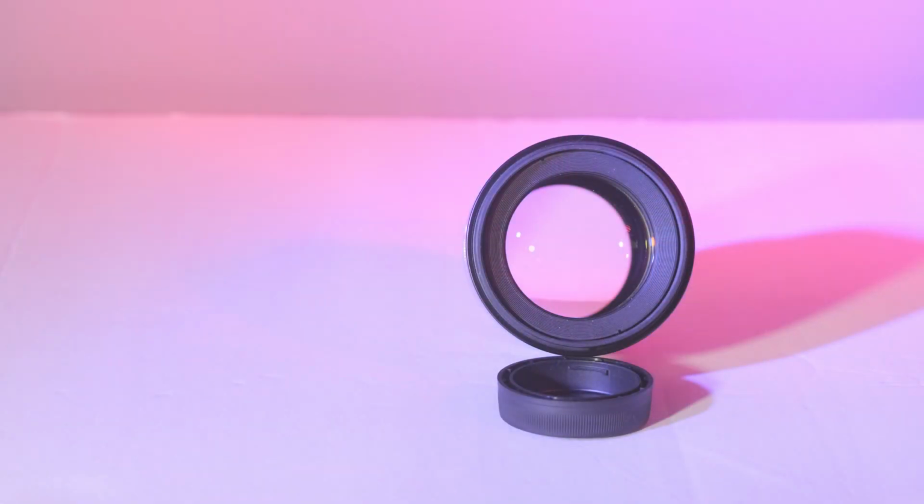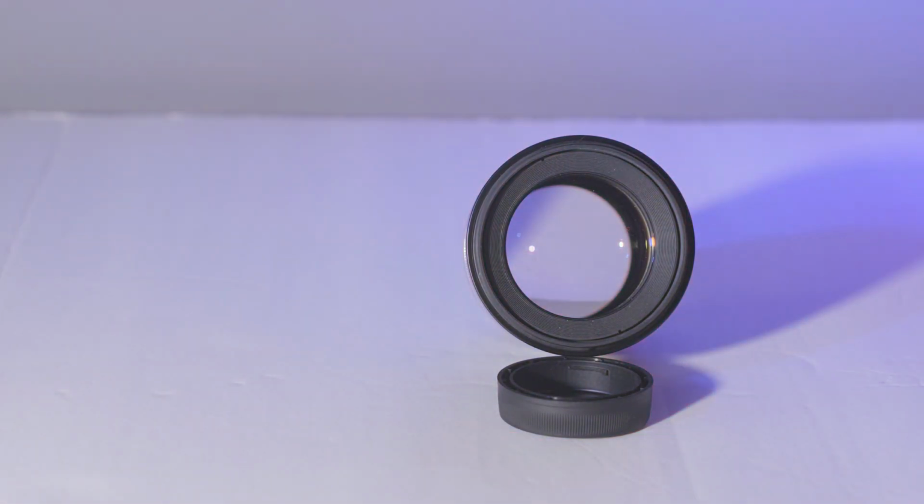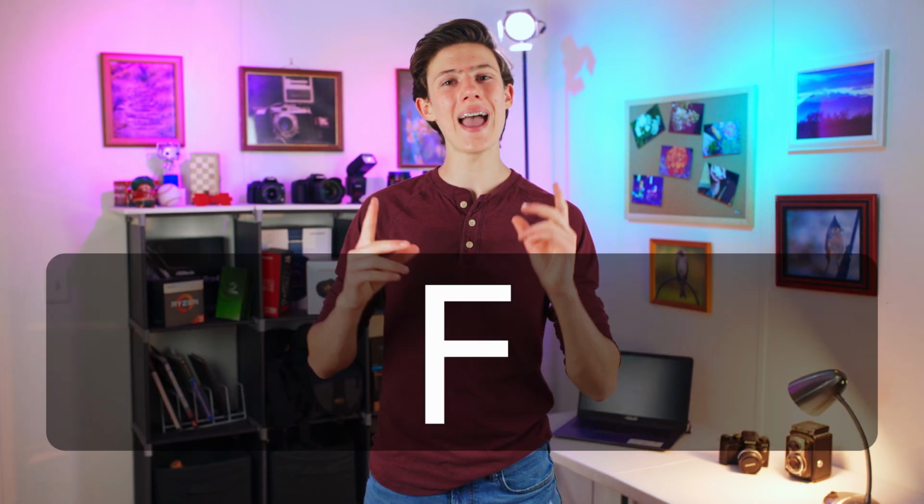The other very prominent lens specification is aperture. Aperture is how large the iris in your lens is. The iris is the hole in your lens that lets light through the glass. And most lenses can control how big or how small that aperture is. In other words, how much light is let through. This is measured in f-stops.